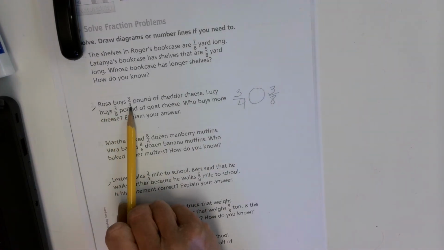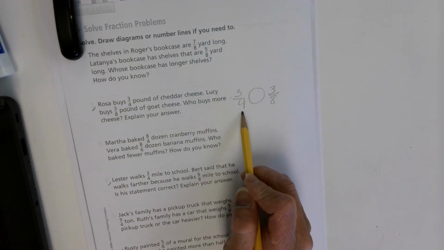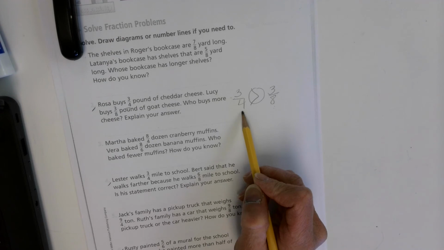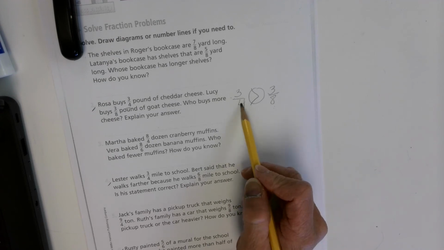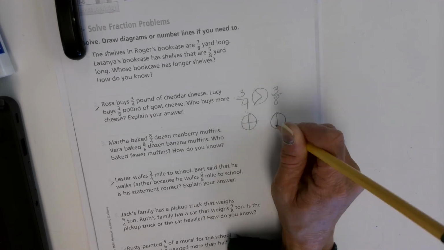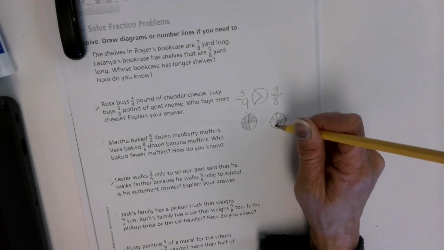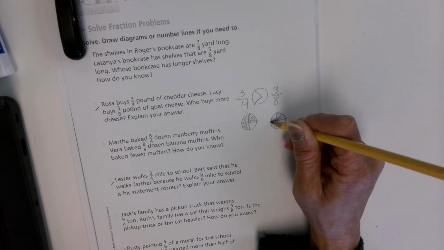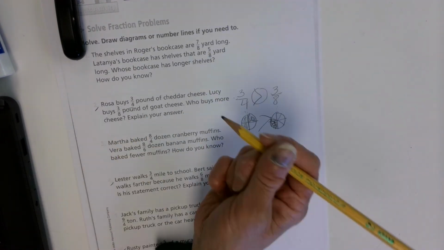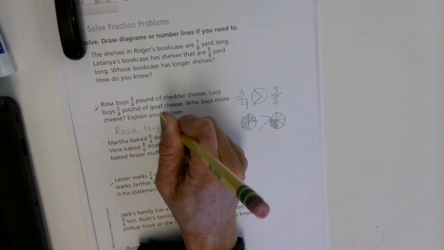If Rosa buys 3/4 or Lucy buys 3/8, we've got the same numerator again. The denominators are different. 4ths are going to be greater than 8ths because you're sharing with less people and the pieces are bigger. If you're not sure, draw a picture. I'm going to divide this one into 4ths, this one into 8ths. 3/4, 1, 2, 3 is almost the whole thing. 3/8 is not almost the whole thing. You can tell this one is greater. So therefore, I know it says who buys more cheese? Rosa buys more cheese.